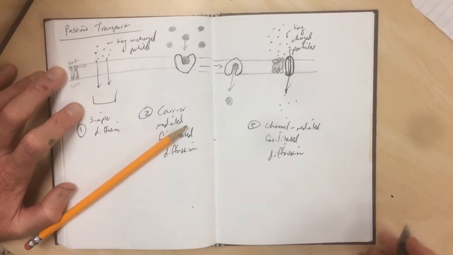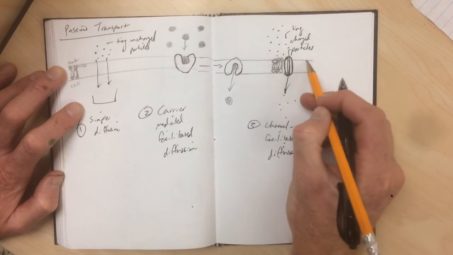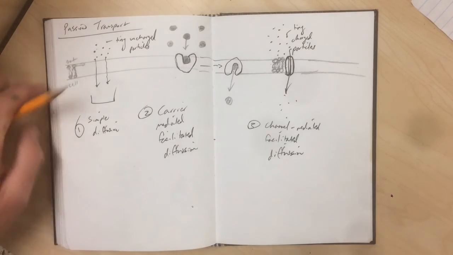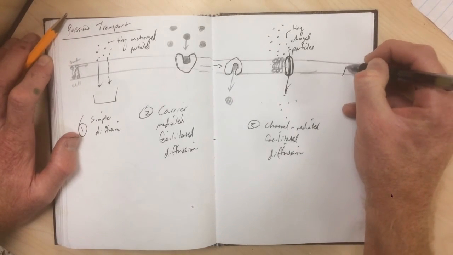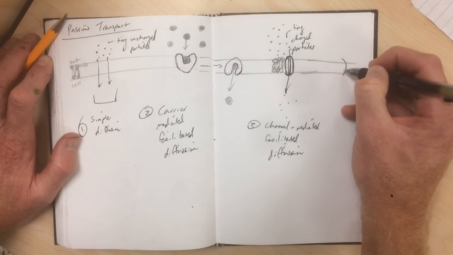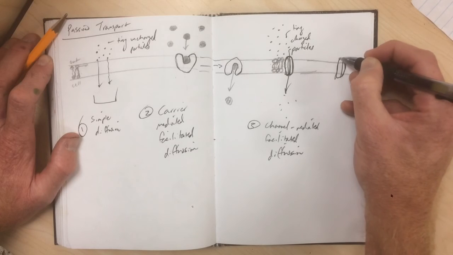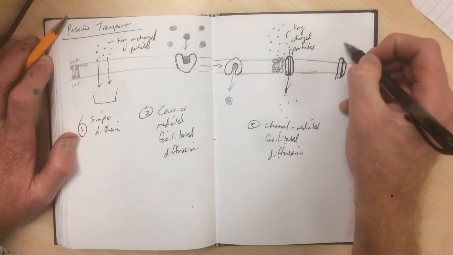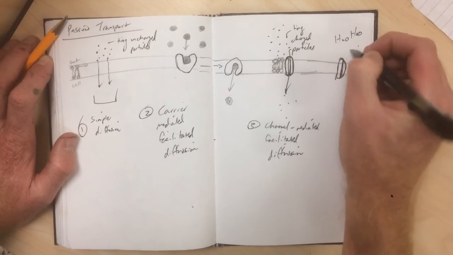Okay. Now, the fourth type of passive transport that we can get is unique for water. You'll have a special protein, just like this channel protein, but this protein has a tiny little channel in it that only allows water molecules to pass through. So we have a bunch of water out here.